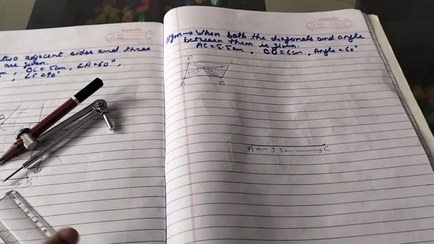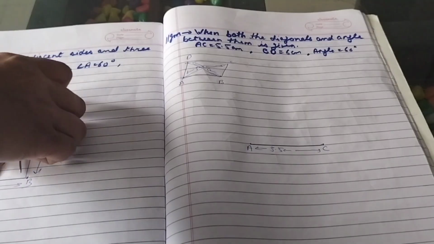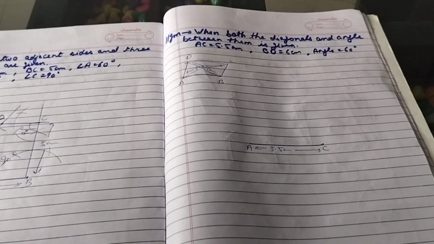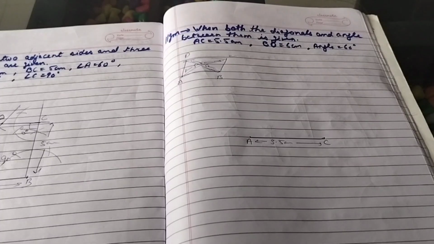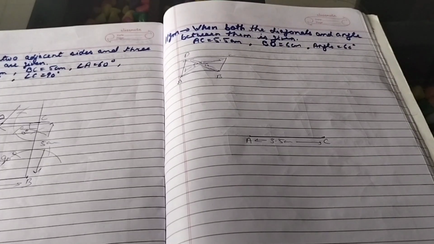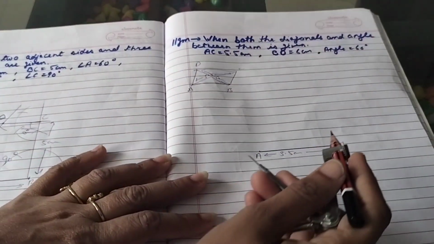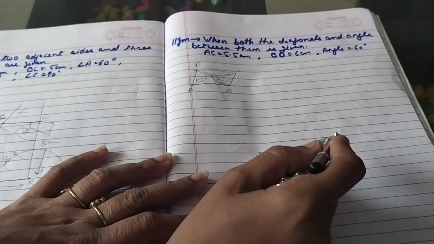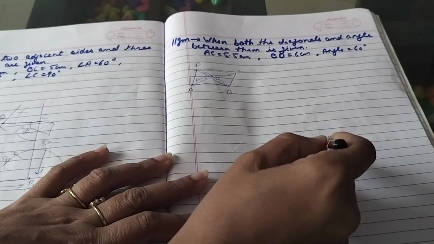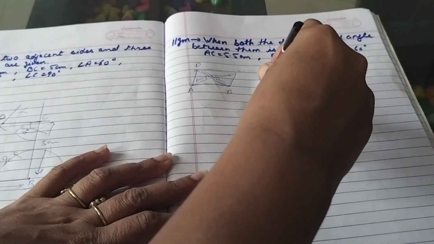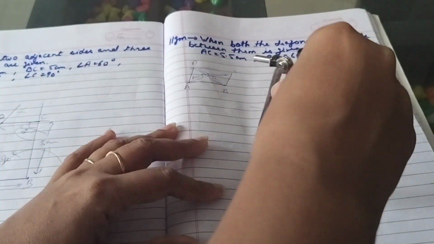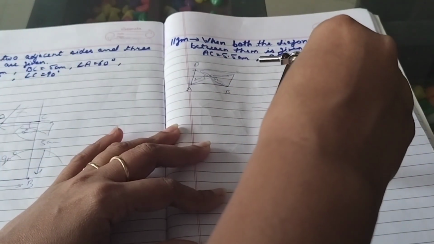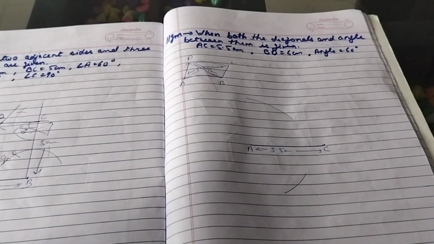Now what we will be doing is drawing the perpendicular bisector of this line AC. Why are we making the perpendicular bisector? Because the property of a parallelogram is that the diagonals bisect each other. That means the point where the diagonals intersect is the midpoint of both diagonals. That's the reason we are drawing the perpendicular bisector of the line AC.